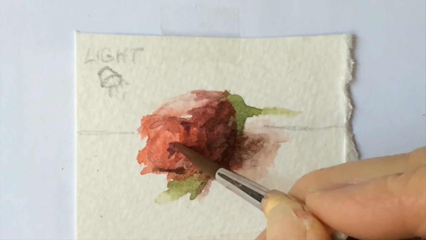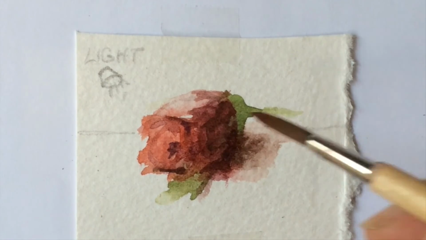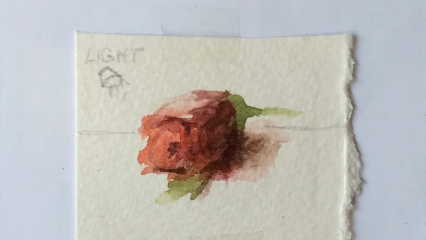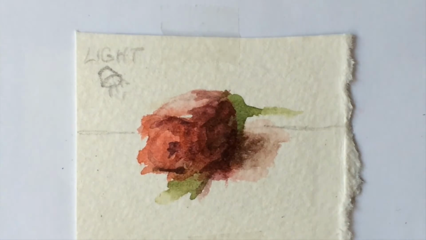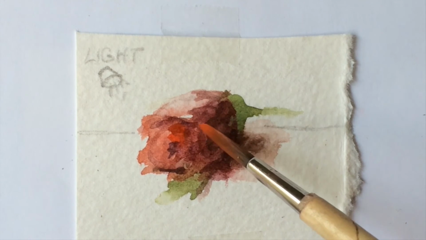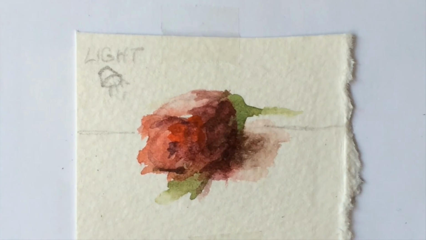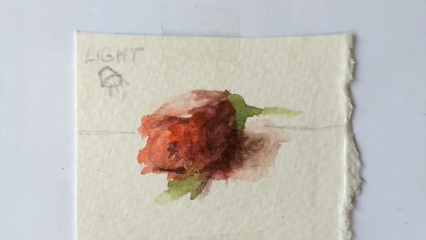I'm just having fun, but I'll leave it at that. Just making a brighter red to add, because all the other colors were less intense. I just put a little more intense color there.